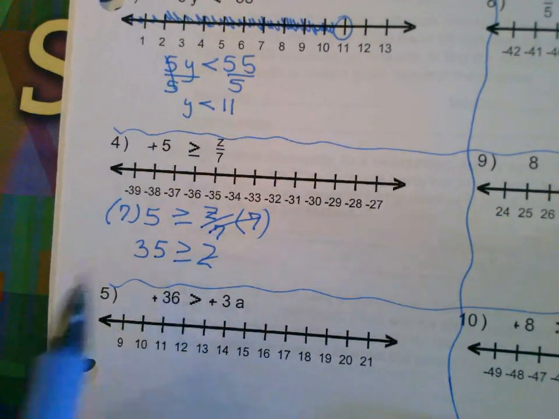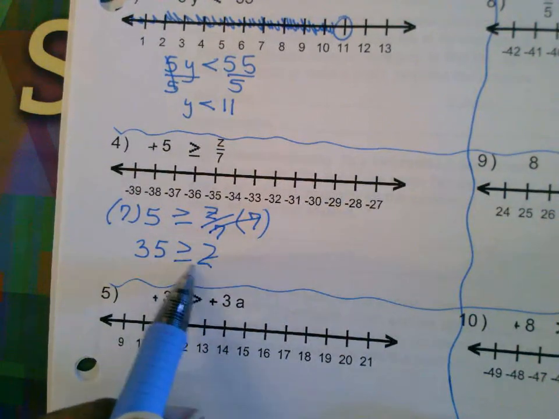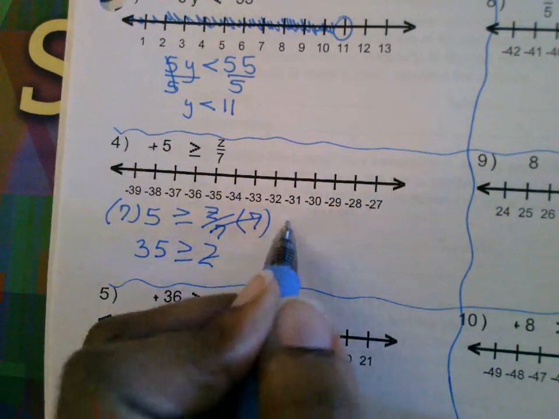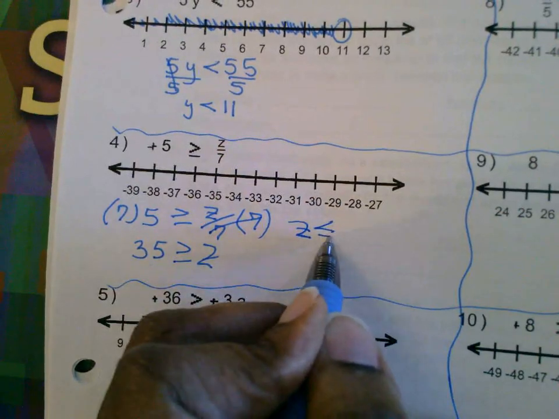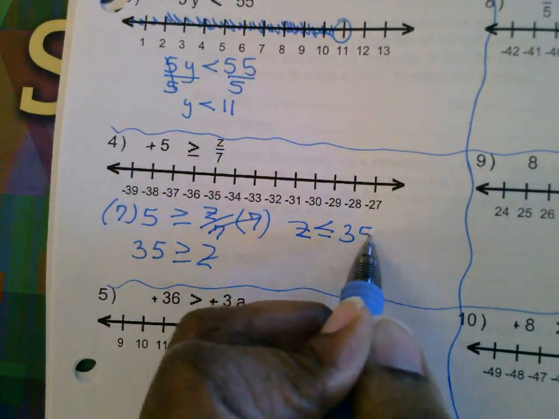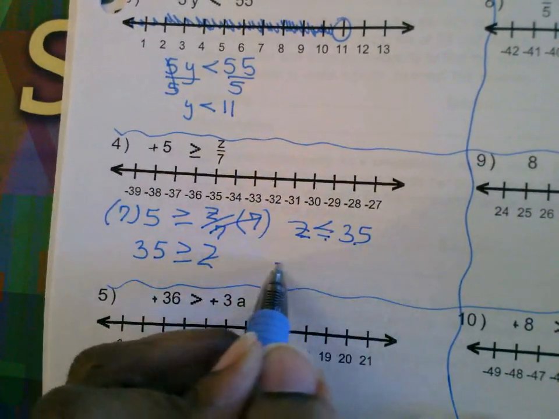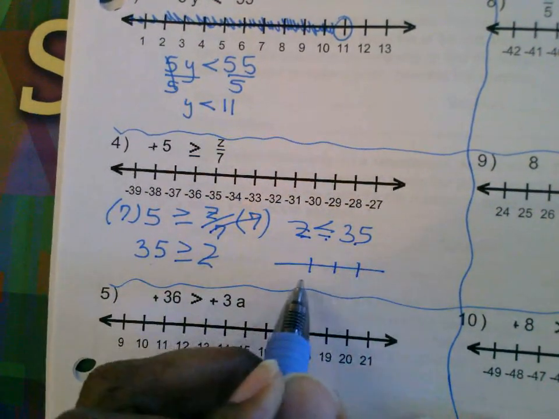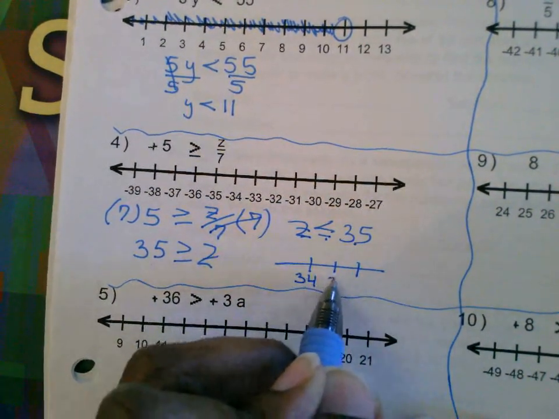This one is reversed and the inequality is close towards the Z. So I'm gonna write it with the inequality close towards the Z. Z is less than or equal to 35. I have to create my own number line.